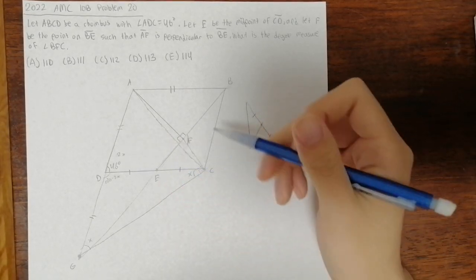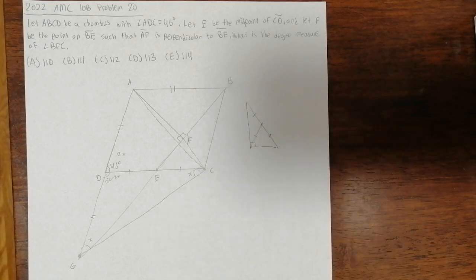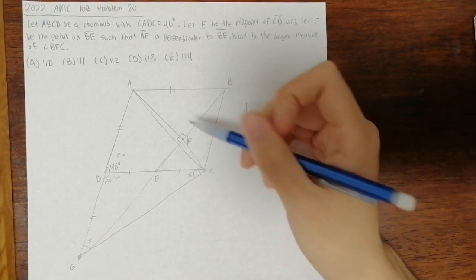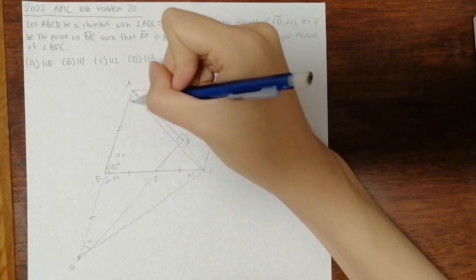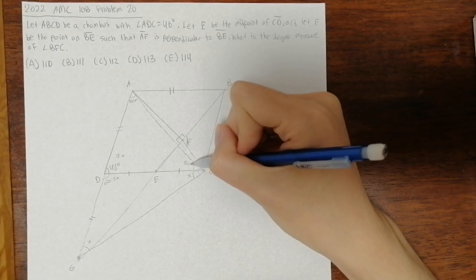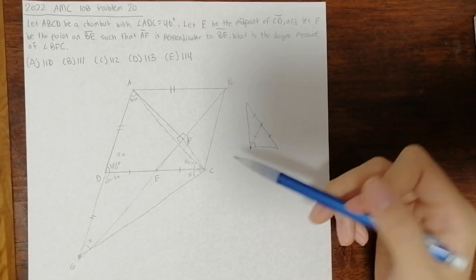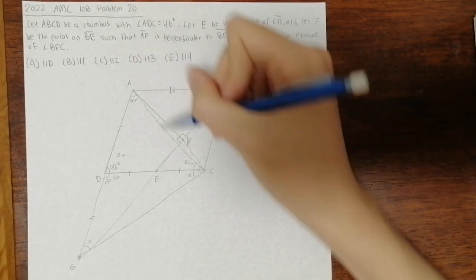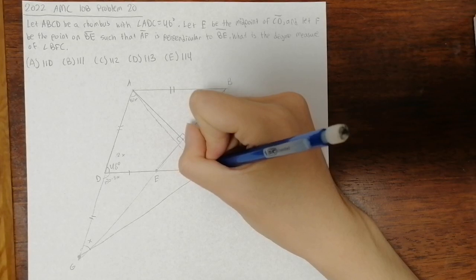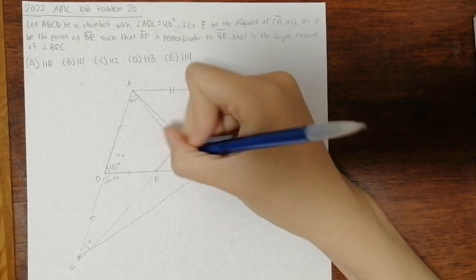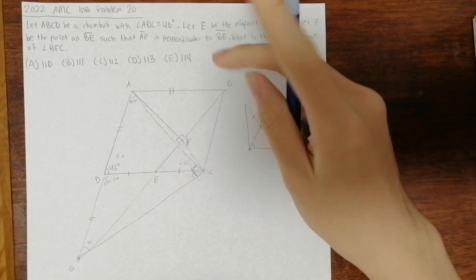So if we have 2X here, and we have another isosceles triangle with ACD, so if this is 2X, this is 90 minus X, and this is 90 minus X. And that's how we prove that this is a right angle. We have 90 minus X plus X, which is 90. So ACG is going to be a right angle. And I'll just erase the other marks just to make it neater.